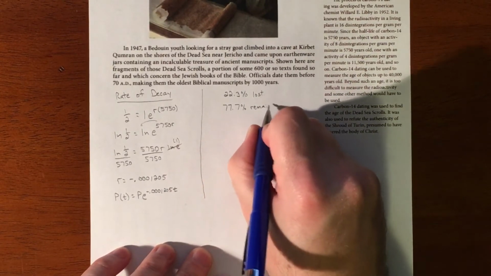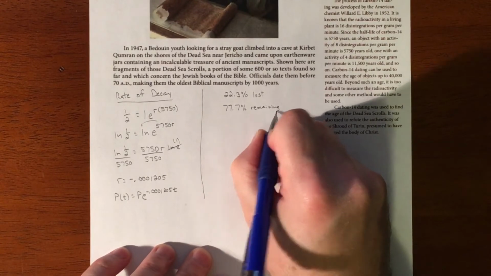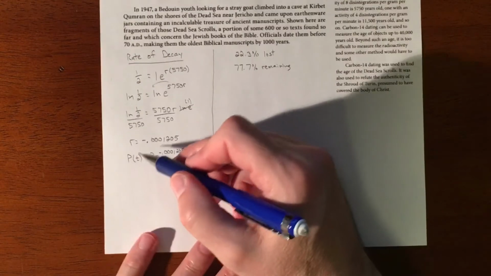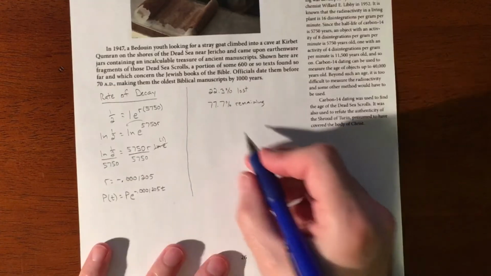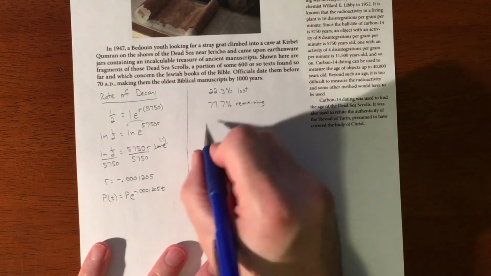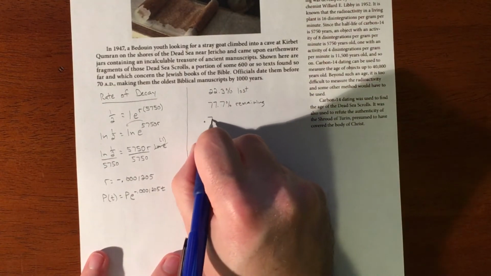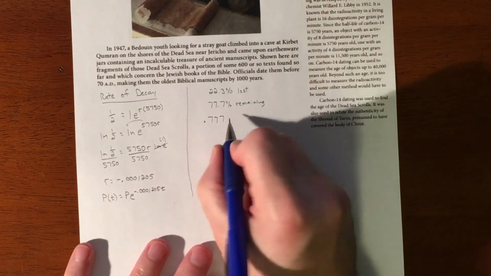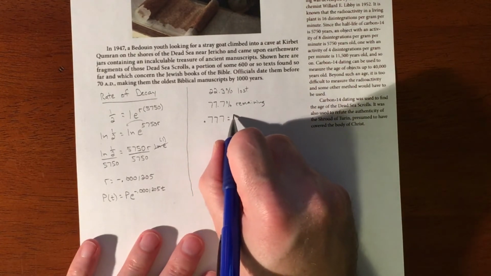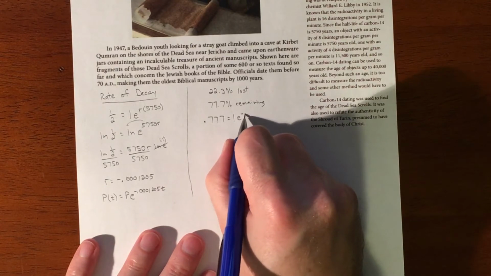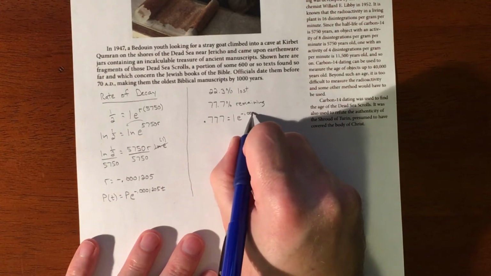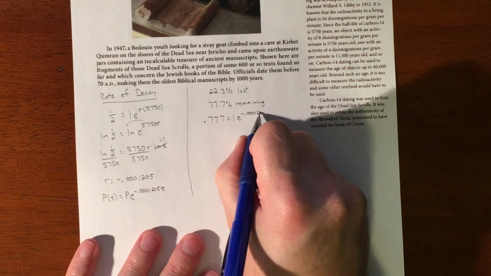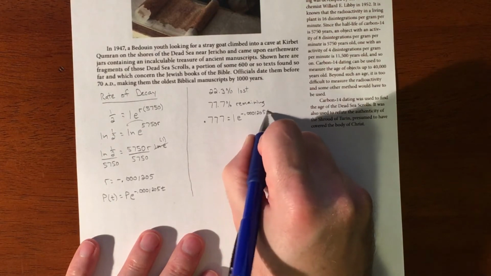And that's what we want. It's not how much we've lost, it's how much we have. So we're going to set our equation to 0.777 because it is a percentage. We started with a 1, and we now have our rate of negative 0.0001205 t.